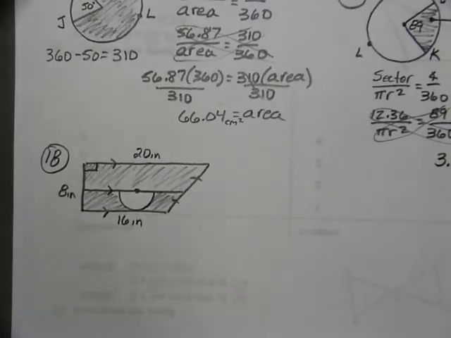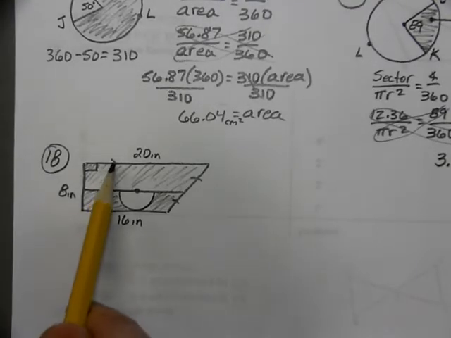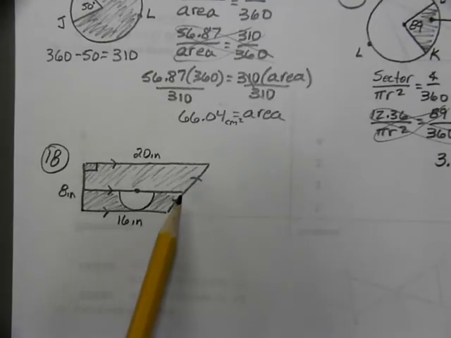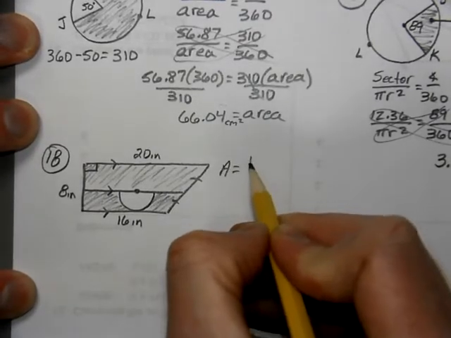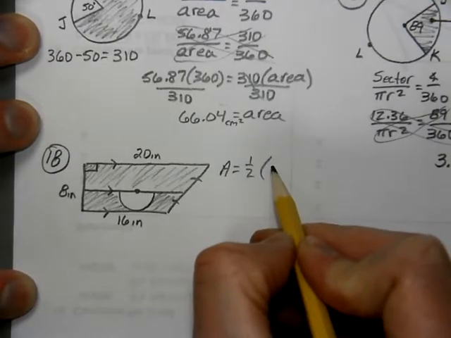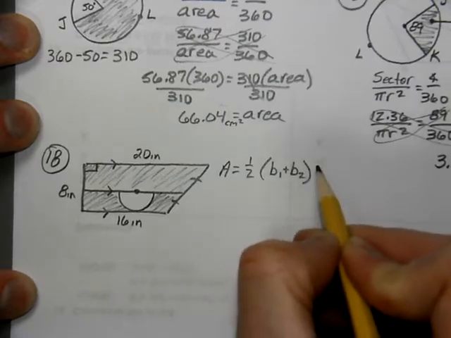For number 18, we're working with a trapezoid. We know we have a trapezoid because two sides are parallel. Two sides clearly aren't. Well, there's an area formula for a trapezoid, and that's half base 1 plus base 2 times the height.